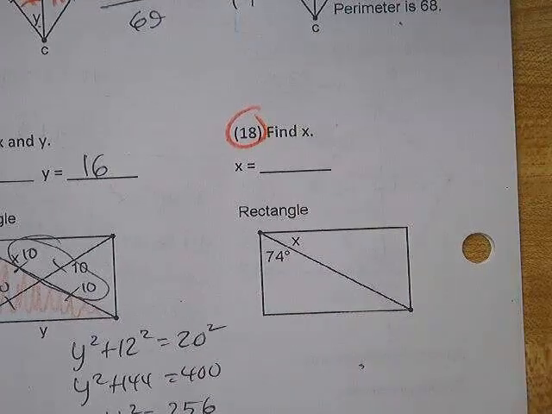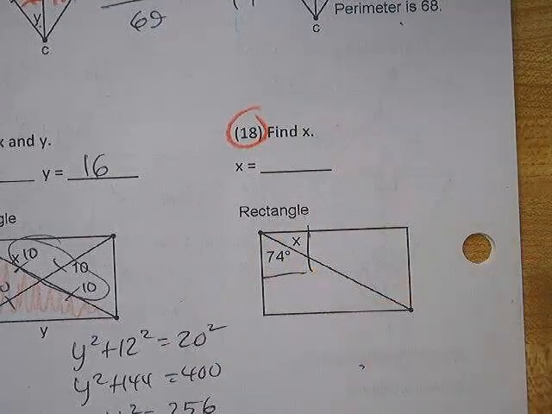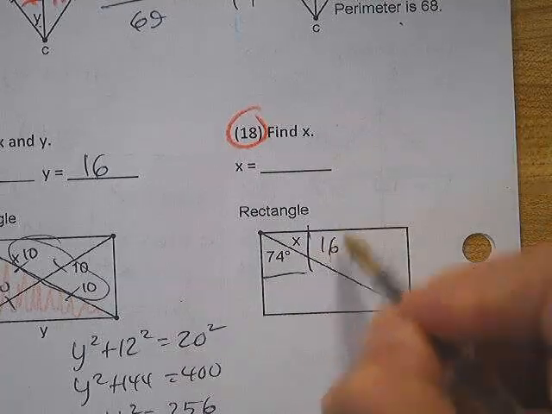Problem 18, we have rectangles. These two angles add up to 90 degrees, which makes x 16 degrees.